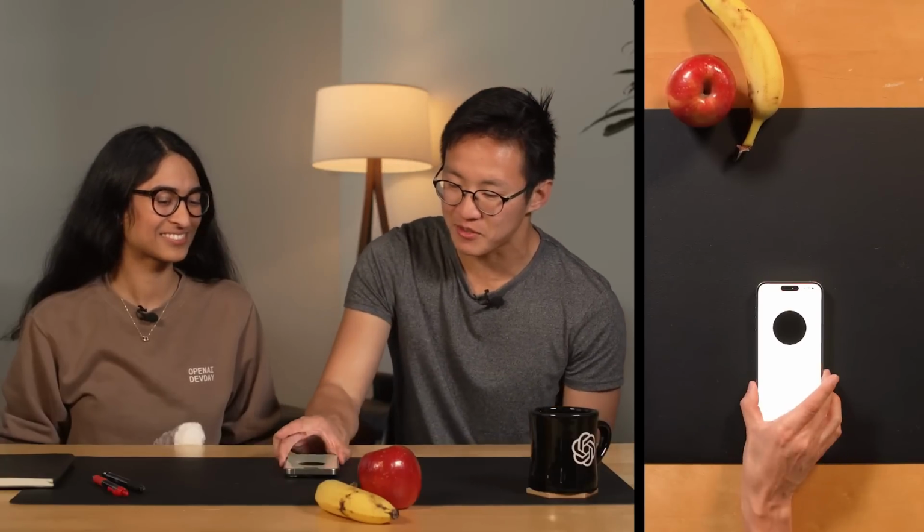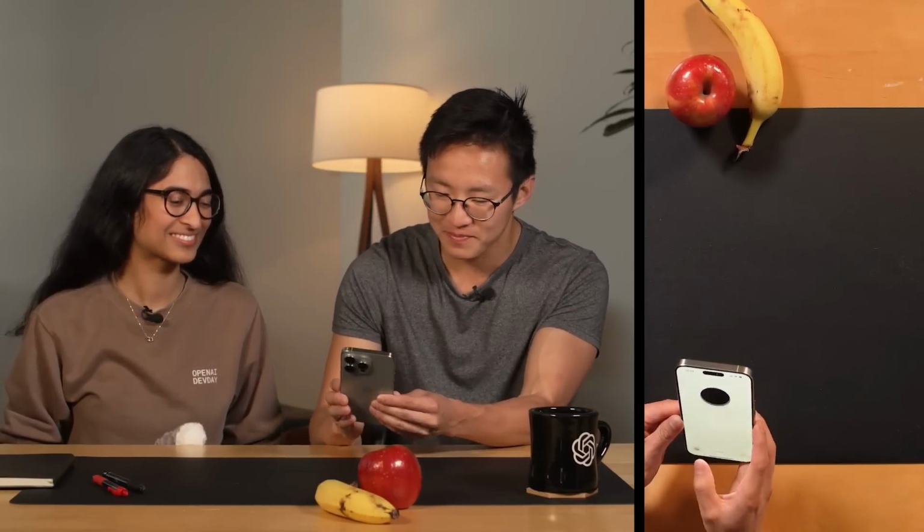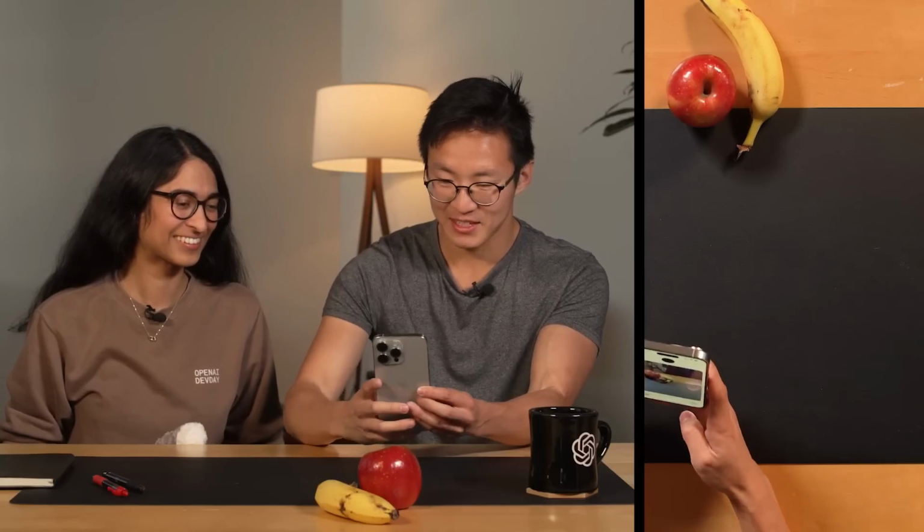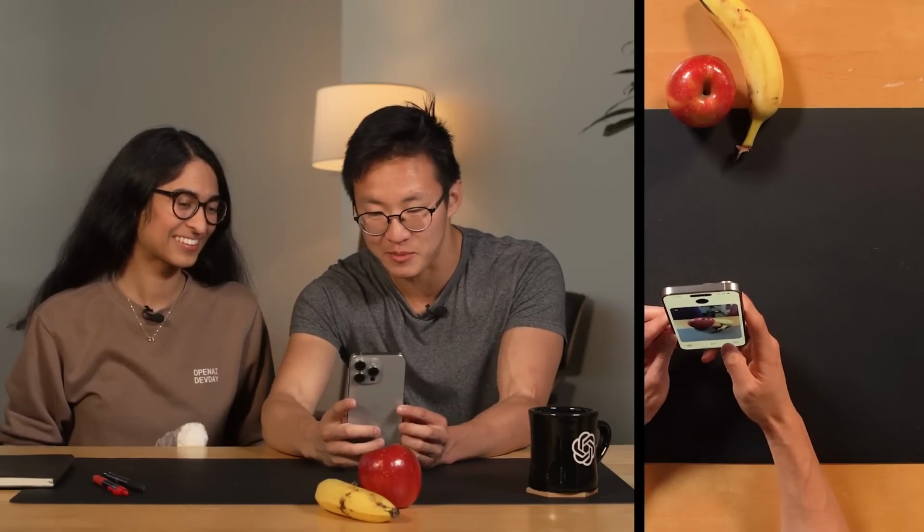Hey, my friend and I are learning Spanish, and we're wondering if you could tell us the names of these objects in Spanish? Hola, por supuesto. Cool. What are these objects in Spanish?